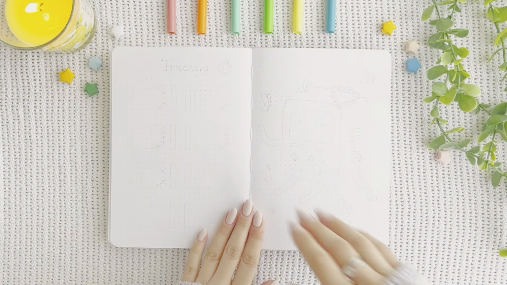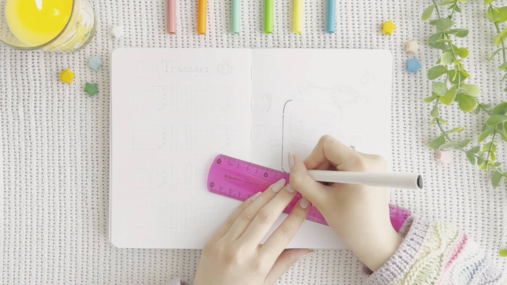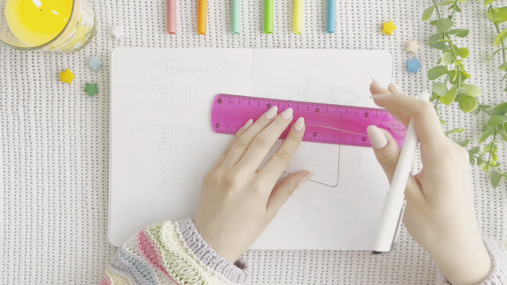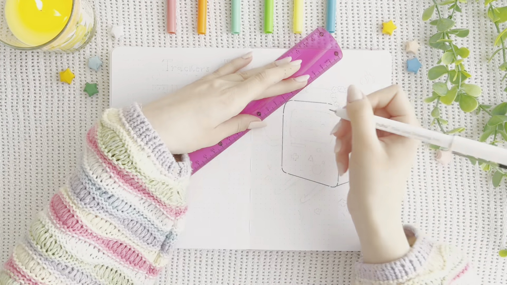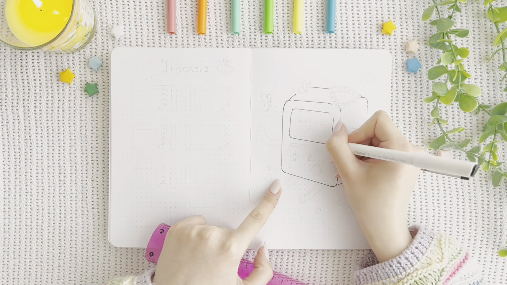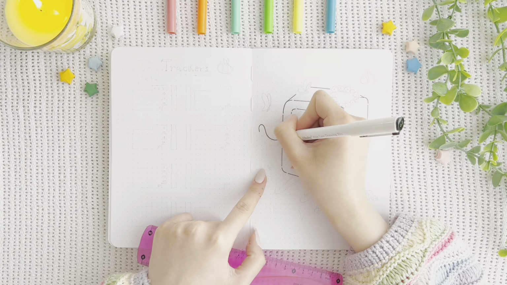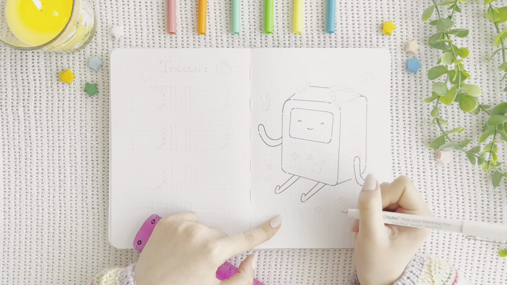And that, guys, was another spread. It's time to move on to my trackers, which are actually my favorites this month. We've got this whole spread dedicated to Bimo, and Bimo is like the cutest character, I think, in cartoon history. I've always loved Bimo, and I think I will always continue to love Bimo.